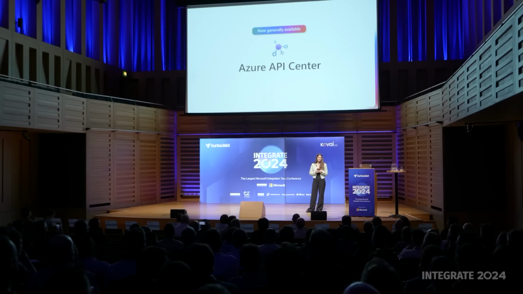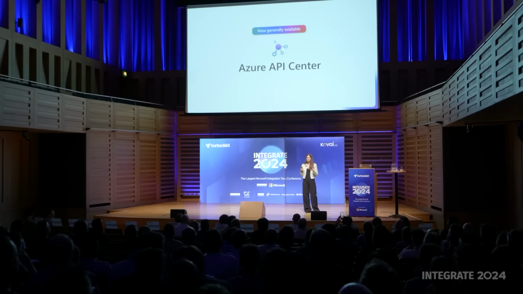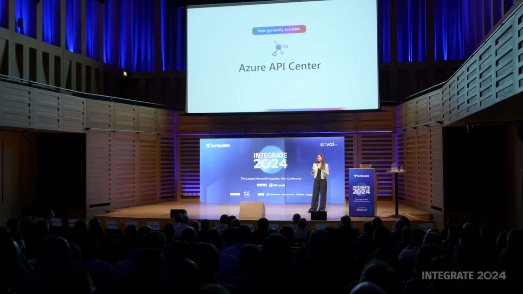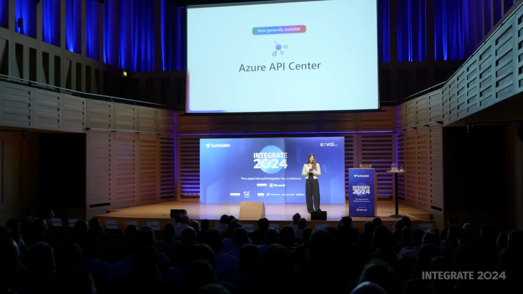So let me take a step back and really explain what it is, and in particular, what's the difference between Azure API Center and Azure API Management. My goal for this session is, first of all, for you to understand the difference, touch on use cases for Azure API Center, and then release you to some drinks and some networking.